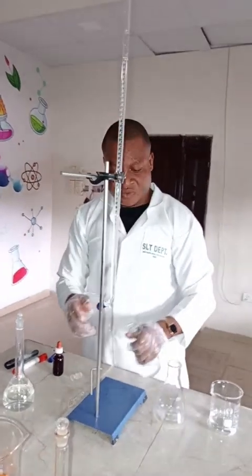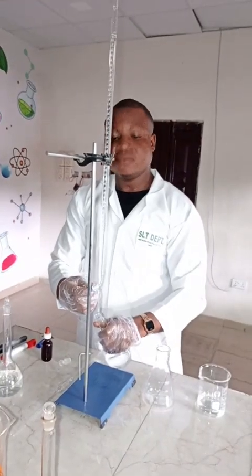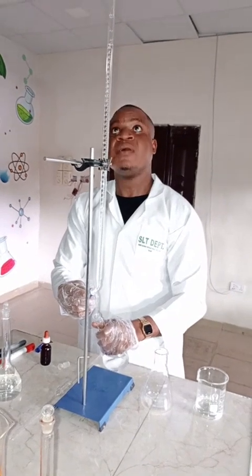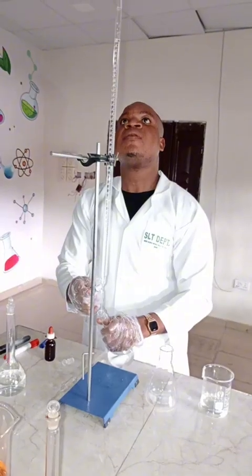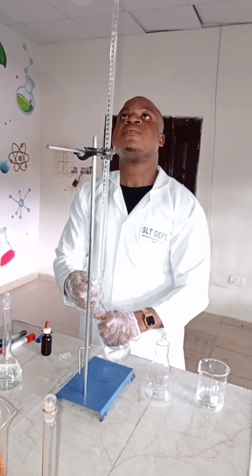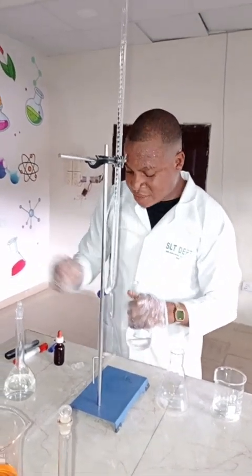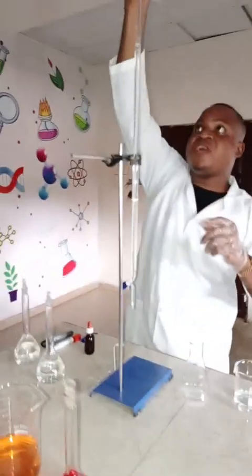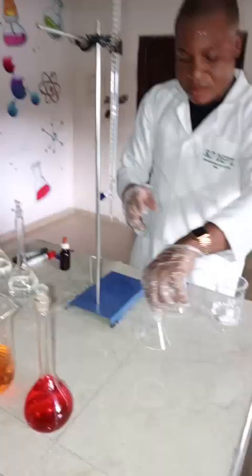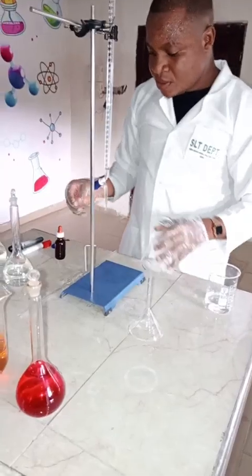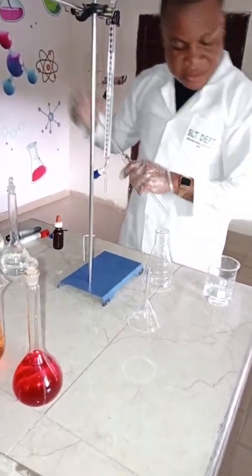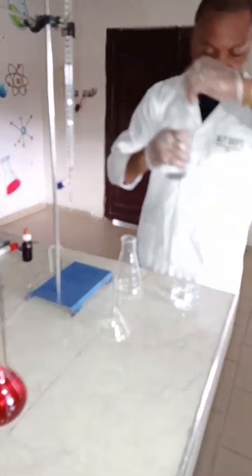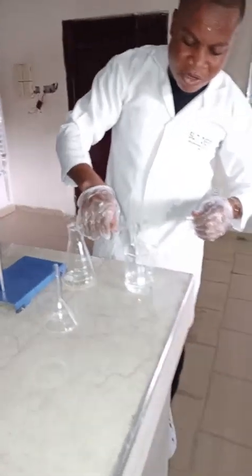Now that is above. I'm going to release it. Now this is the 0 mark. I'm going to take off my funnel. I'm going to pipette another 25 ml of the base. I've told you this is my base. For easy pipetting, I will still fill up this.